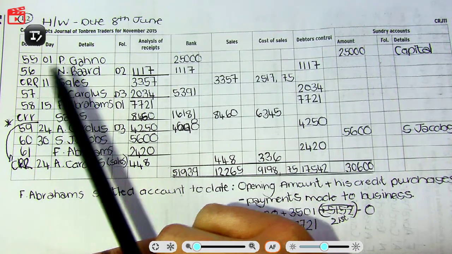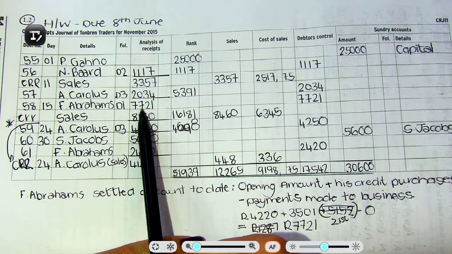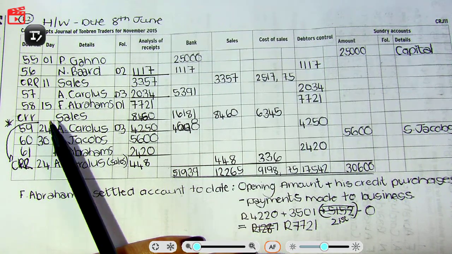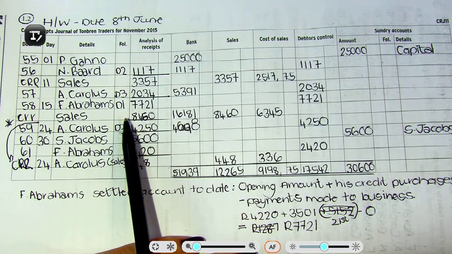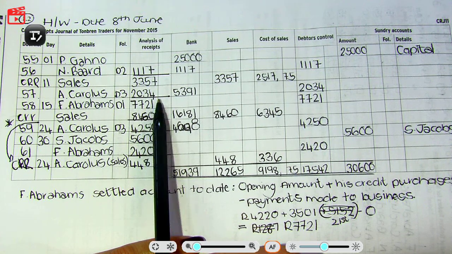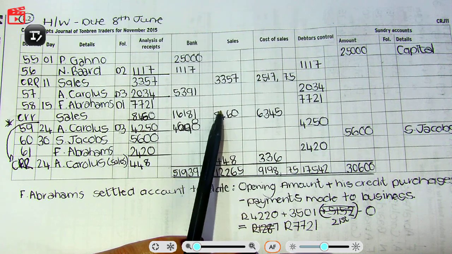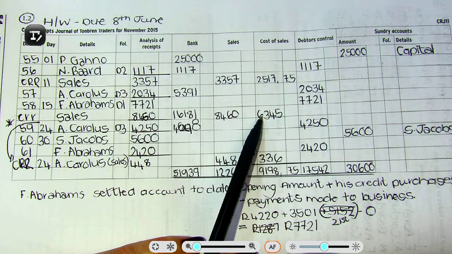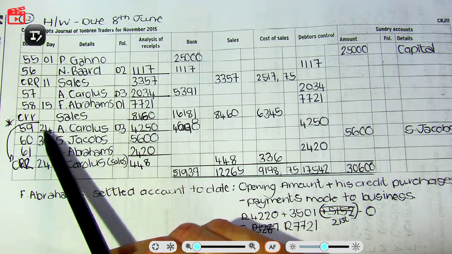On the 15th, we received money from F. Abrams for his debt. So analysis of receipts and debtors control. Then we also did cash sales on the same day with 8,460. Add the two amounts together, put one amount into bank. Sales is 8,460, cost of sales 6,345. On the 24th, there were two transactions. Sorry, I made an error here. So I just showed an arrow to show you where it's going.